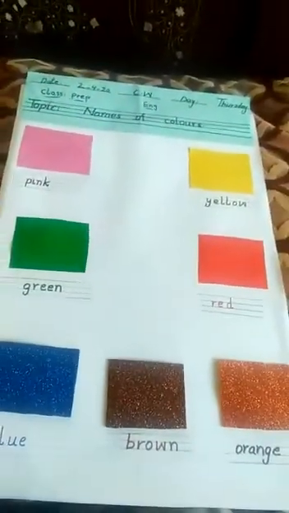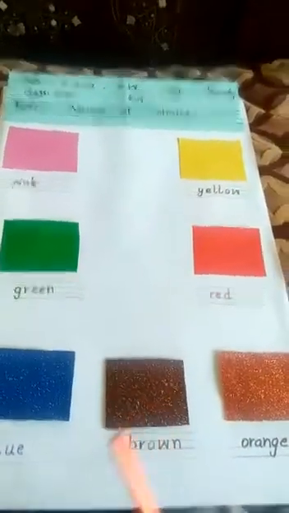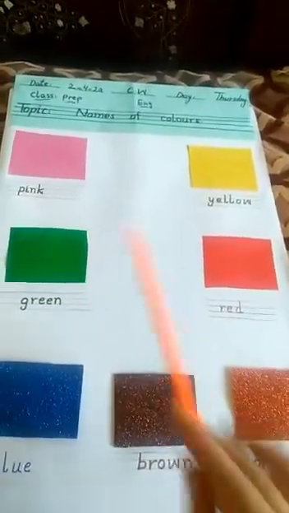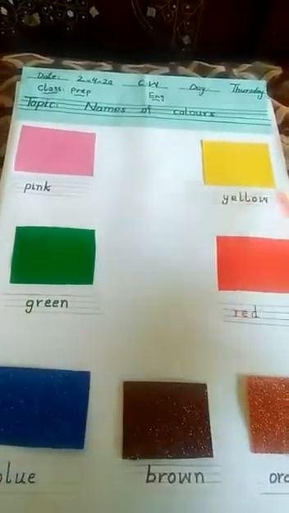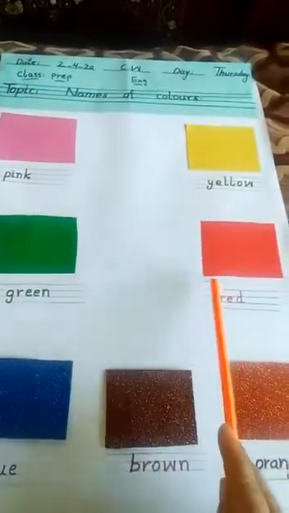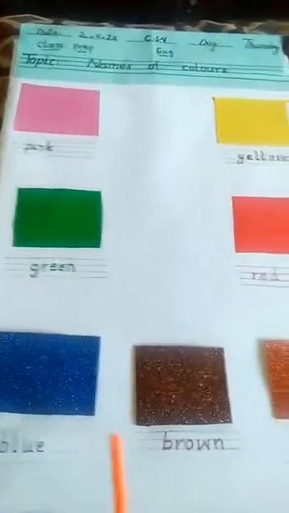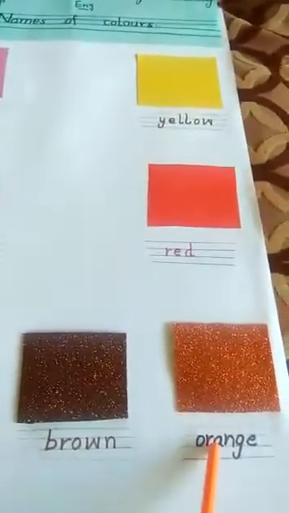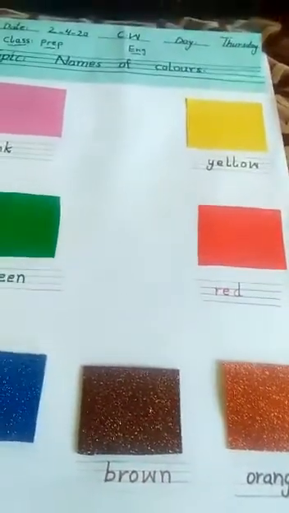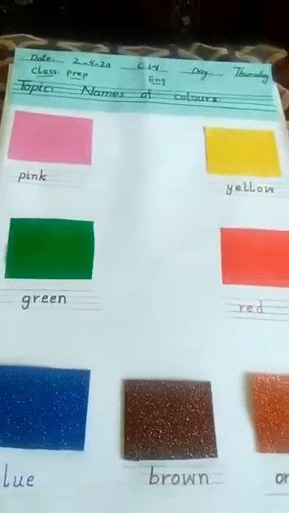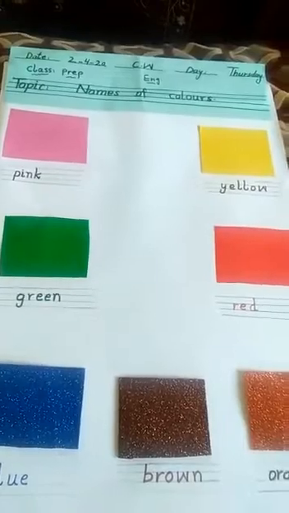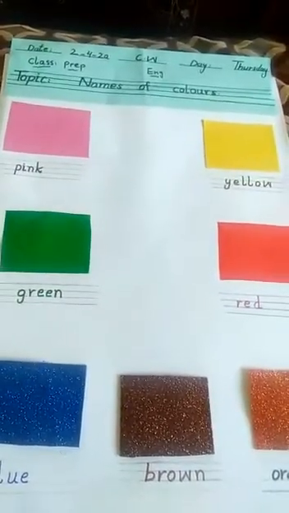Look at the board. I have 7 colors over here. Can you see? Yes. Pink, yellow, green, red, blue, brown, and orange. Dear students, write colors name 3 times on your rough notebook and learn their spelling.